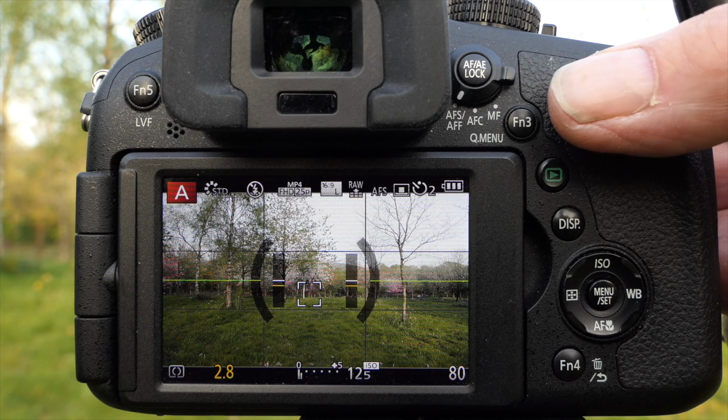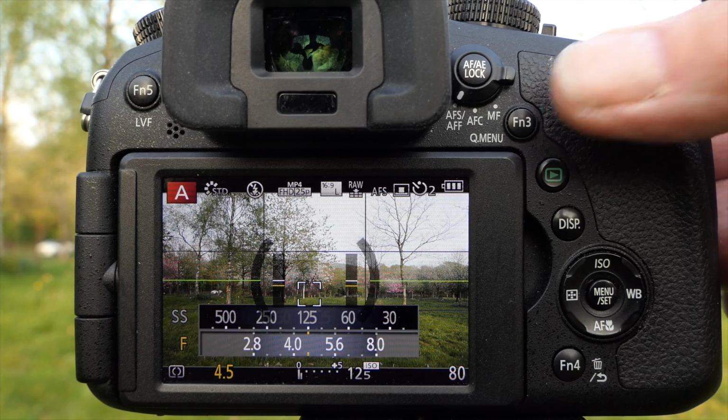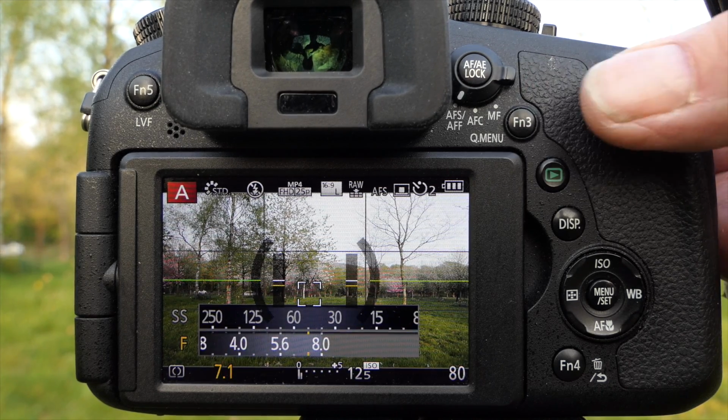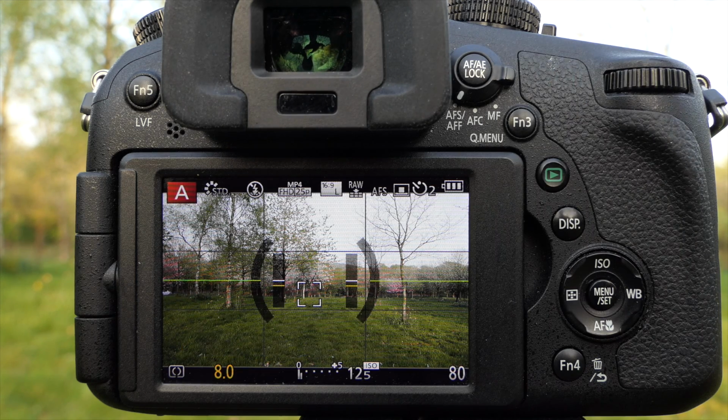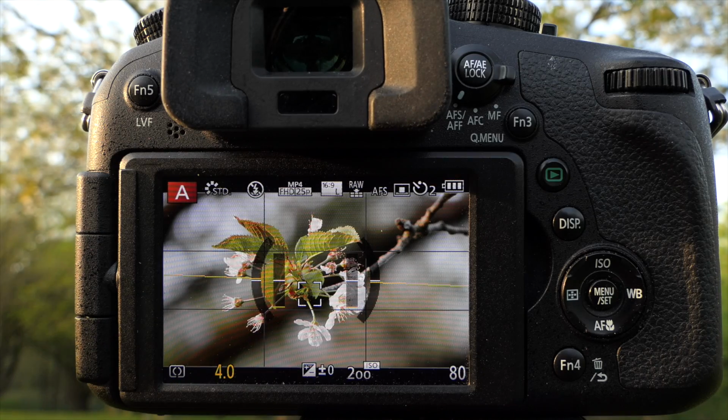If you wanted more depth of field, then you turn this to a higher number, so all the way up to f8 if you want the maximum depth of field. So the zone of focus from your foreground to your background will be the most you can get from the camera. You get more depth of field with a wider angle than you do with telephoto. So let's have a practical example here.